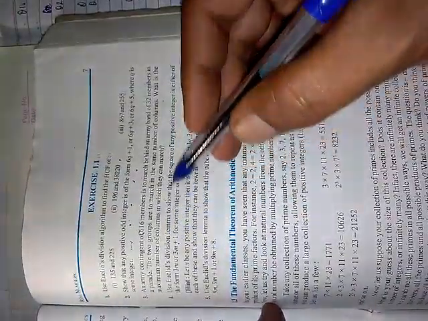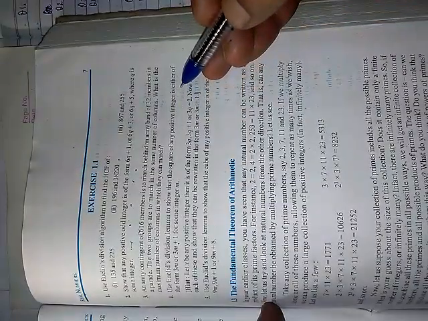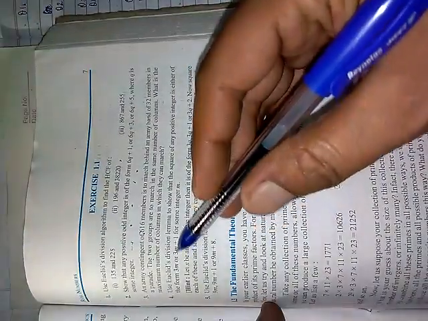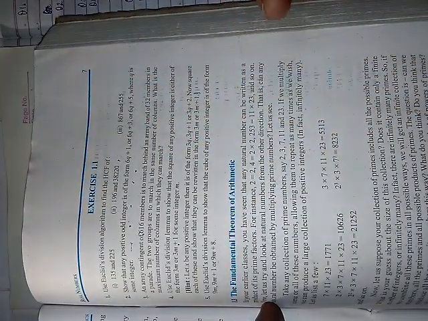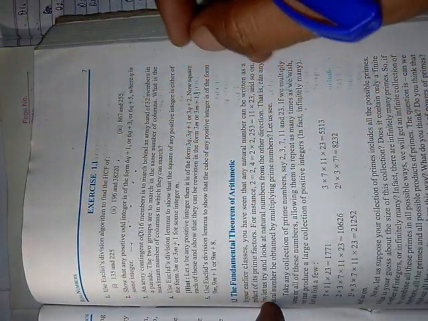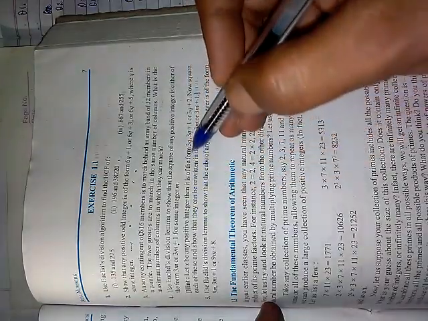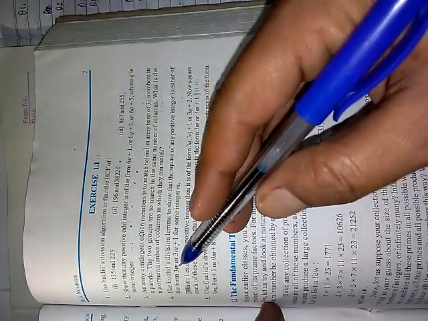Use Euclid's division lemma to show that the square of any positive integer is either of the form 3m or 3m plus 1. Right? Square of any positive integer. Meaning to say, take any positive integer like 2. 2 square is equal to 4, and they are saying we have to prove that such squares are always in the form 3m or 3m plus 1.